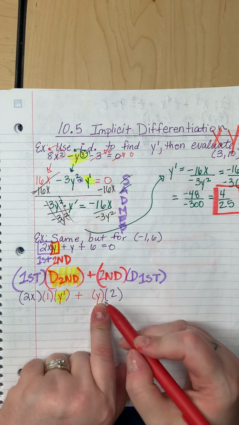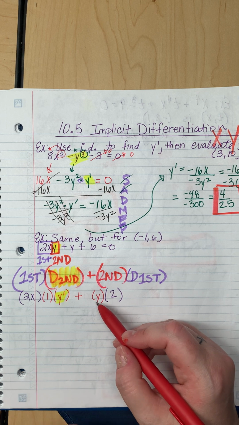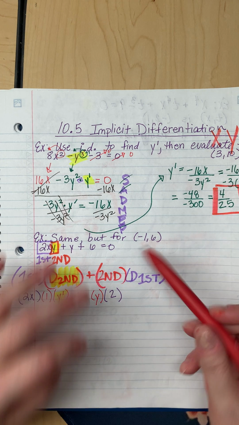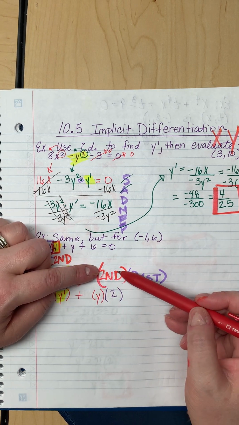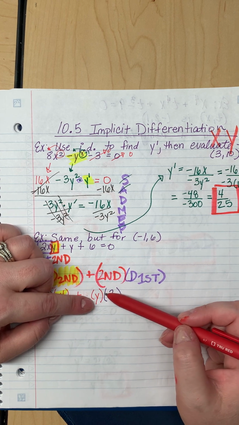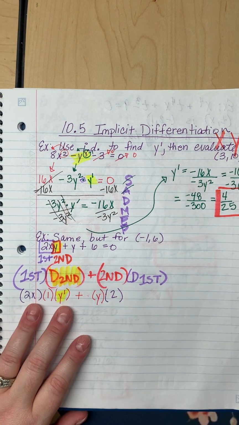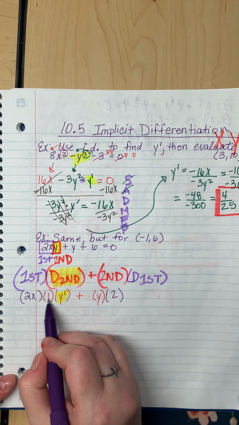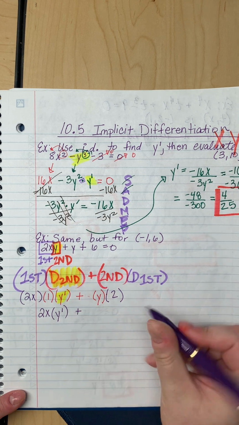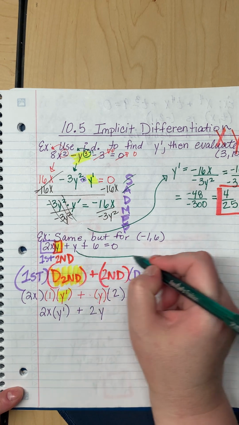And notice that I did not put y prime next to this y I just wrote, because I only write down y prime if you took the derivative, if you used one of those rules. This time, it just says second, so I just wrote the second. I didn't take the derivative, so no y prime here. Let's clean this up. 2x times 1 is 2x, and it's multiplied with a y prime, plus y times 2 is 2y.